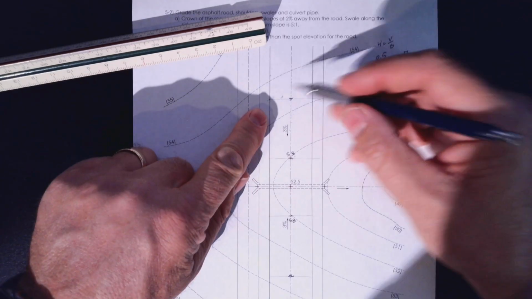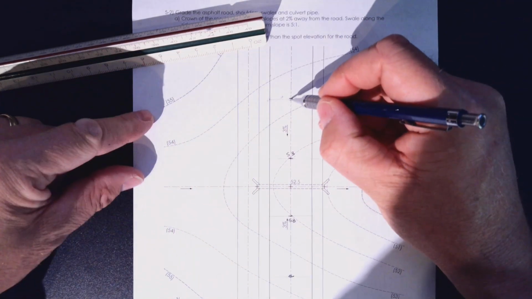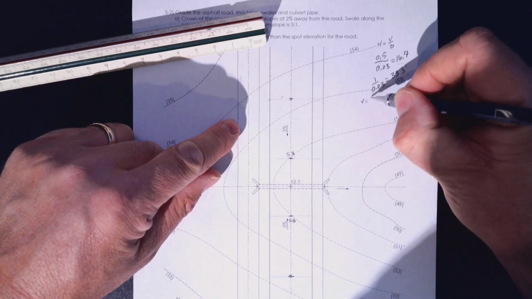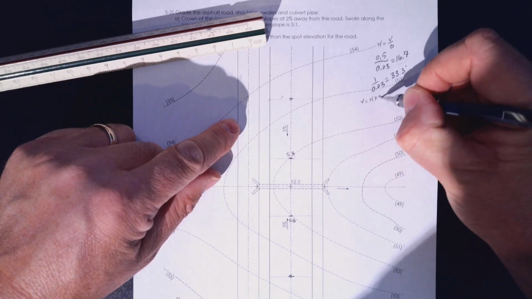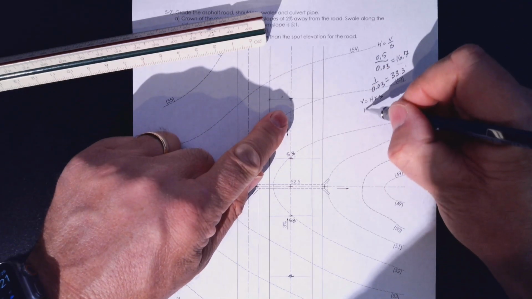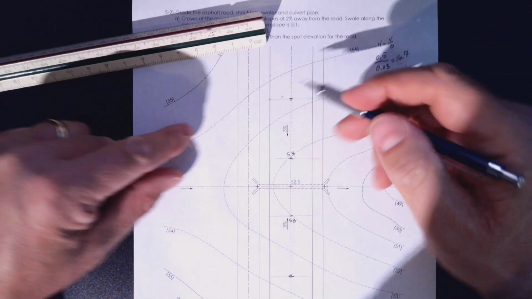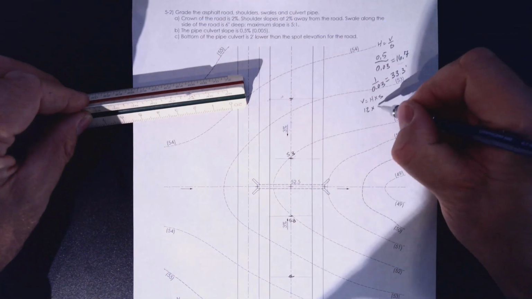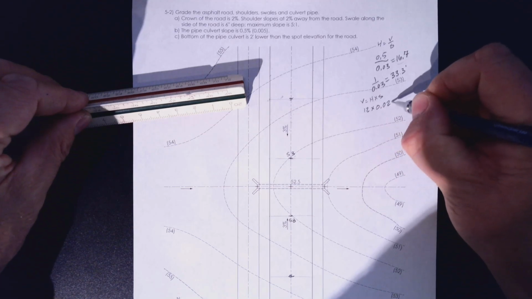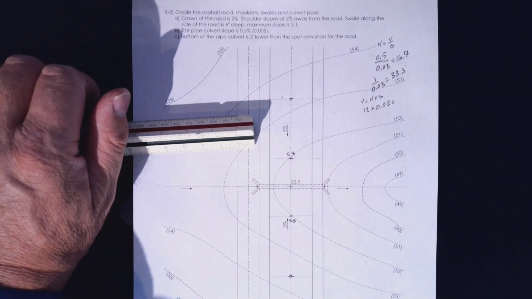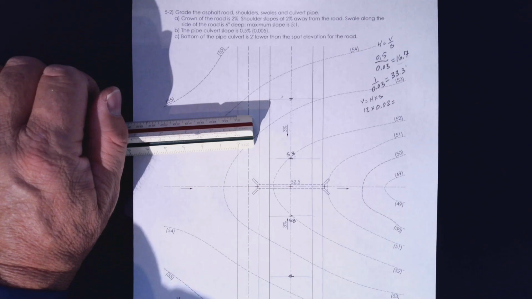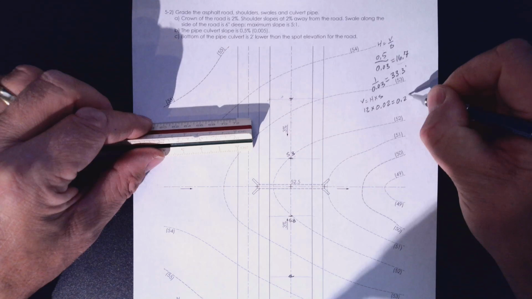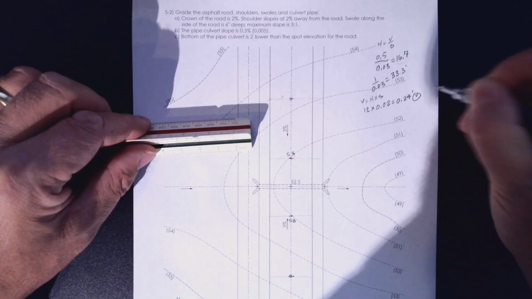So what we're trying to do is figure out what our vertical drop is, which is vertical equals horizontal times slope. We know that it's 12 feet horizontally, and we multiply that by 2% because they gave us that up here. They said the crown of the road's 2%. 0.02. 12 times 0.02 equals 0.24 feet. That's vertical, right?